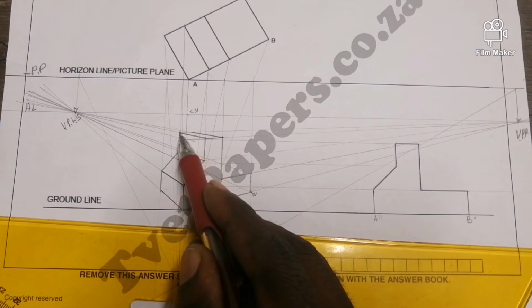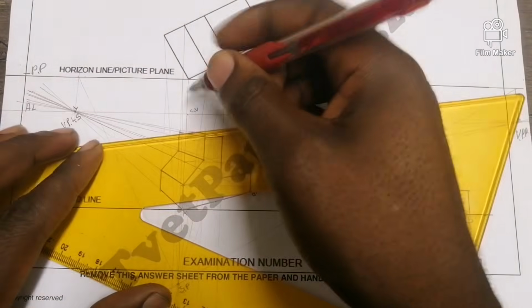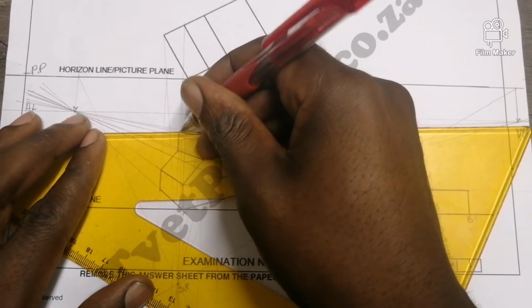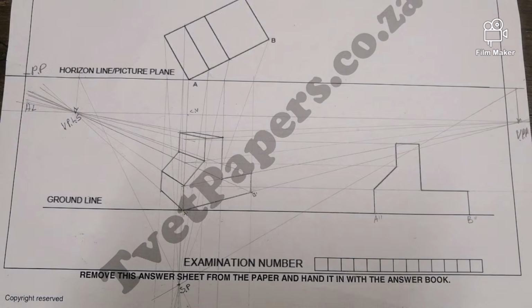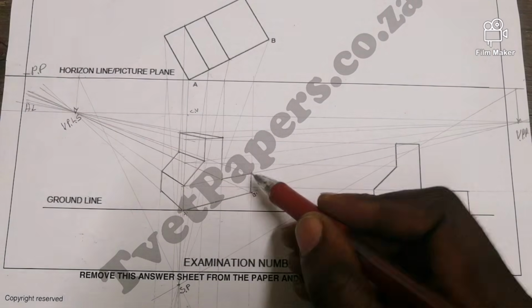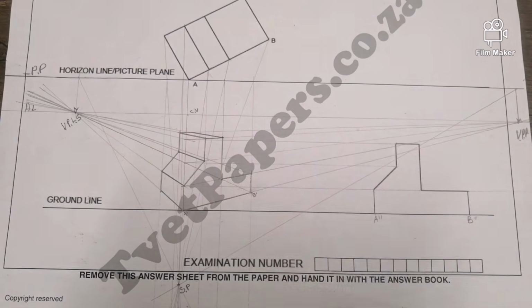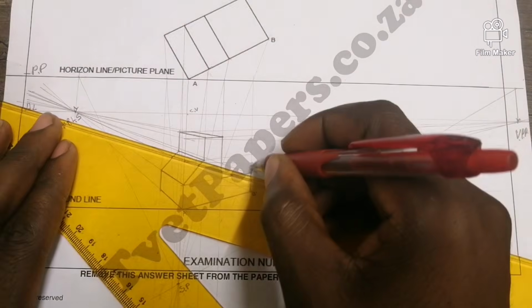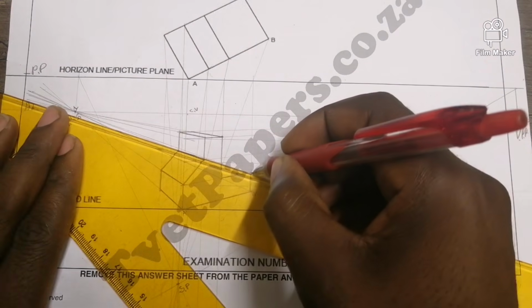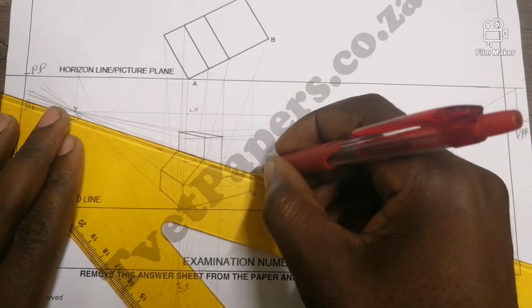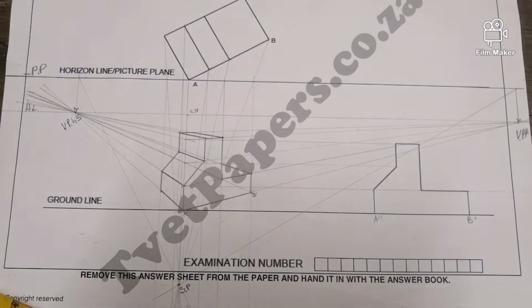Understand? So that from here till here, dark again. So now I can come back to have this one dark from here till there. Have it dark. Yes. So that is it.